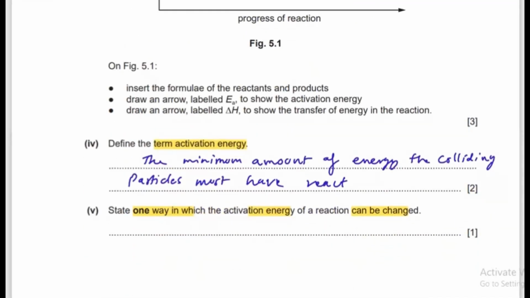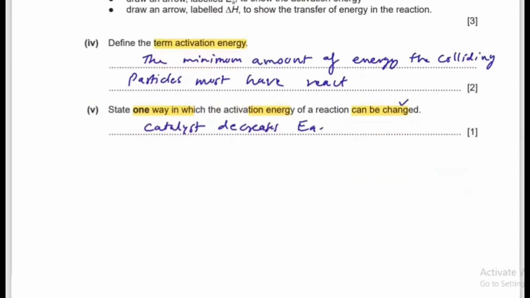State one way in which the activation energy of a reaction can be changed. There is no effect of temperature, concentration, or pressure on the activation energy. The activation energy can be decreased by the catalyst. So only the catalyst can decrease the activation energy. So catalyst decreases activation energy.